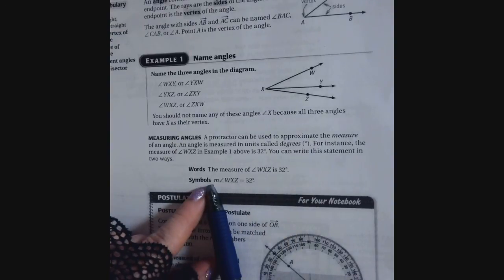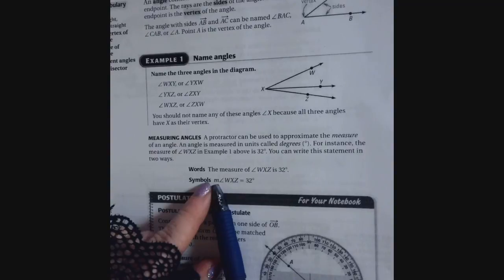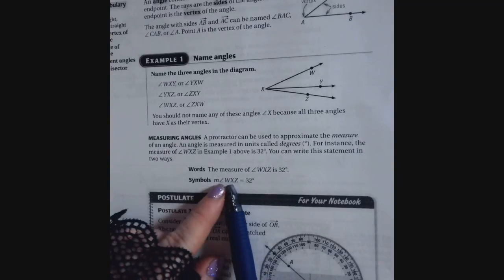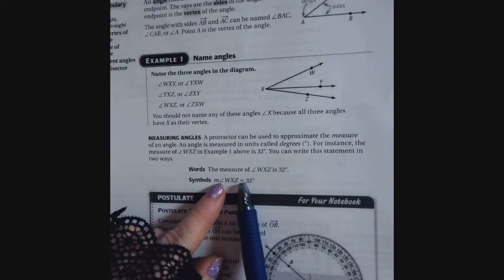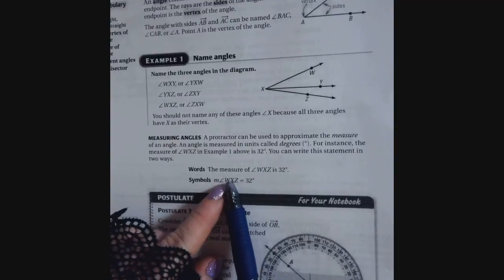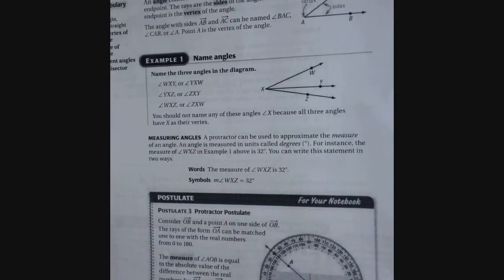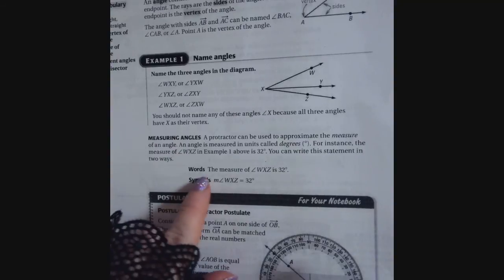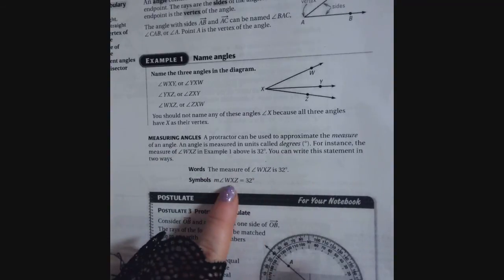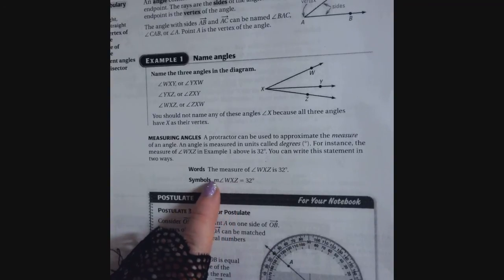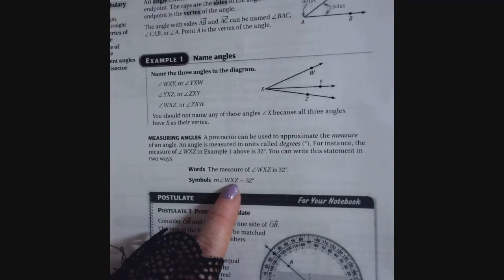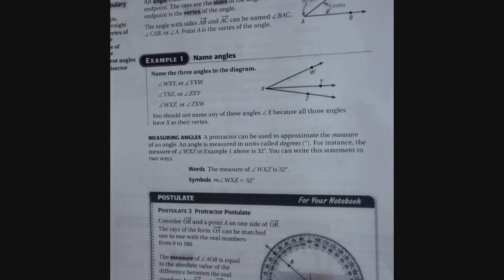So this is the way that you write an angle. So you've got small m, then the angle notation, then what you call the angle, and then what it's equal to. So angle WXZ equals 32 degrees. So of course you're going to go with symbols because they're quicker, and that's what most of the geometry textbook is going to refer to. But if you wrote it in words, you could write it like this, but you have to get used to this. So remember, when you do an angle, always a small m, the angle symbol, and whatever the angle is named, and then whatever the degree is.